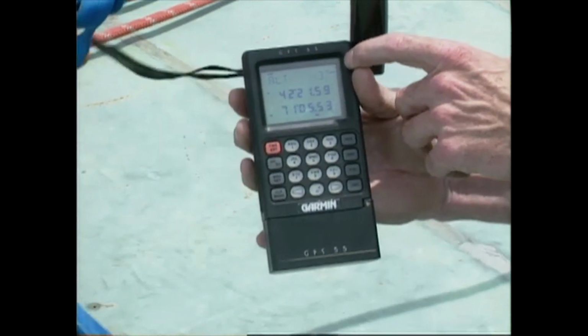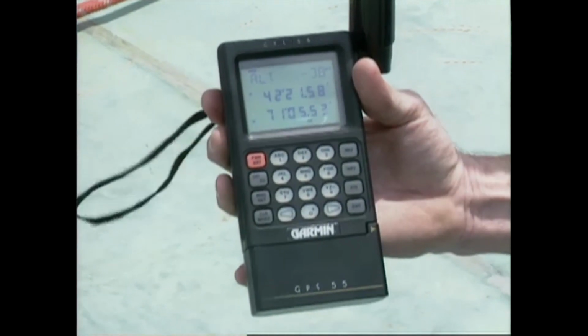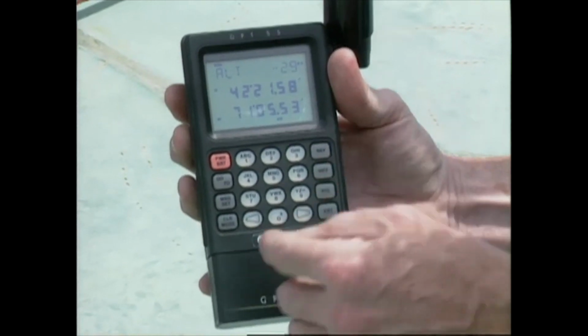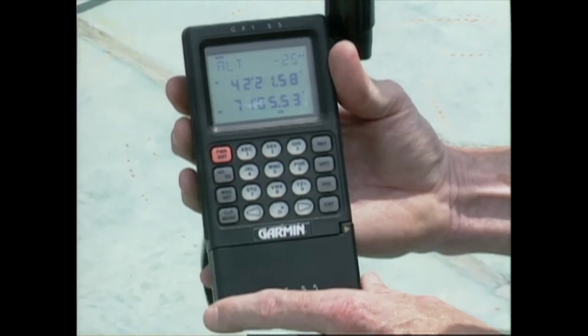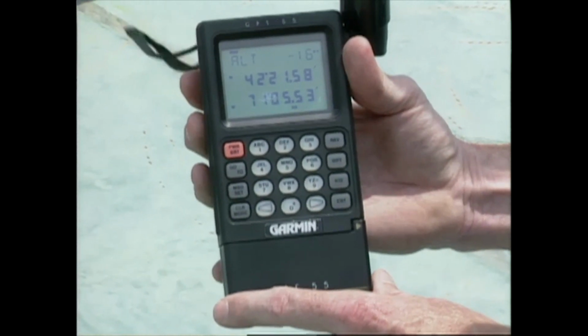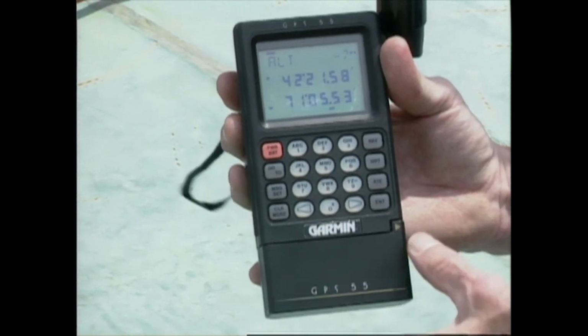Okay, so what we'll do is we'll now press the navigation page, and we can see that the GPS only thinks we're 37 feet above sea level. You'll see that drift around a little bit as the satellites move. However, the latitude and longitude are also displayed. We're 42 degrees, 21 minutes, 58 seconds north, and 71 degrees, 5 minutes, 53 seconds west, according to the GPS.